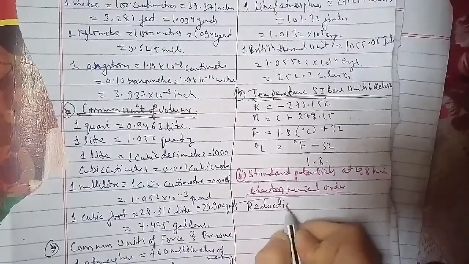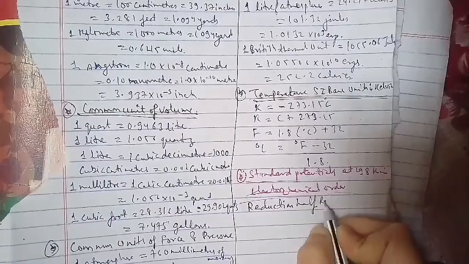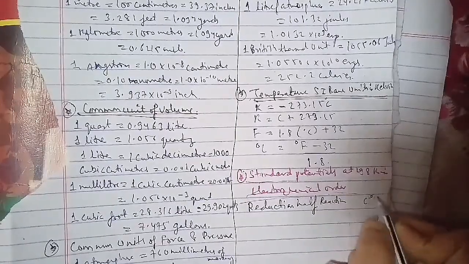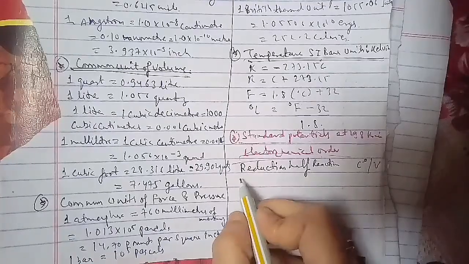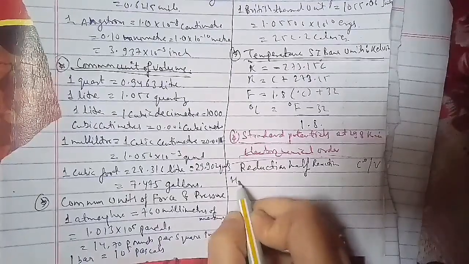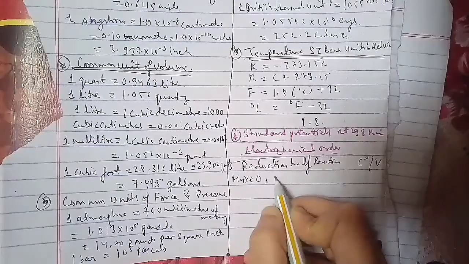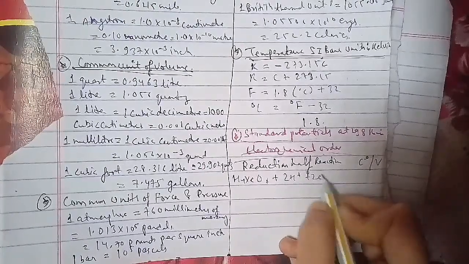We have another equation: F2 plus 2e-, which gives 2F-. For this the potential is +2.87. Another equation we have is O3 plus 2H+ plus 2e-, which gives O2 plus H2O, and for this it is +2.07.